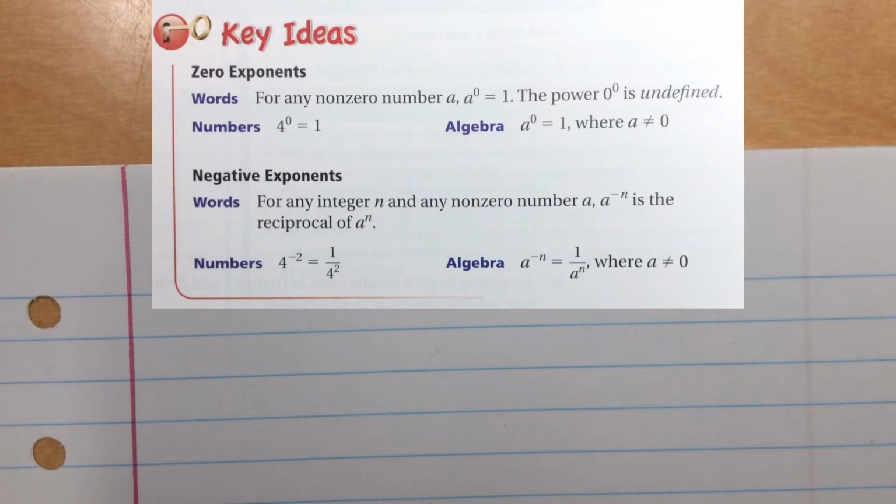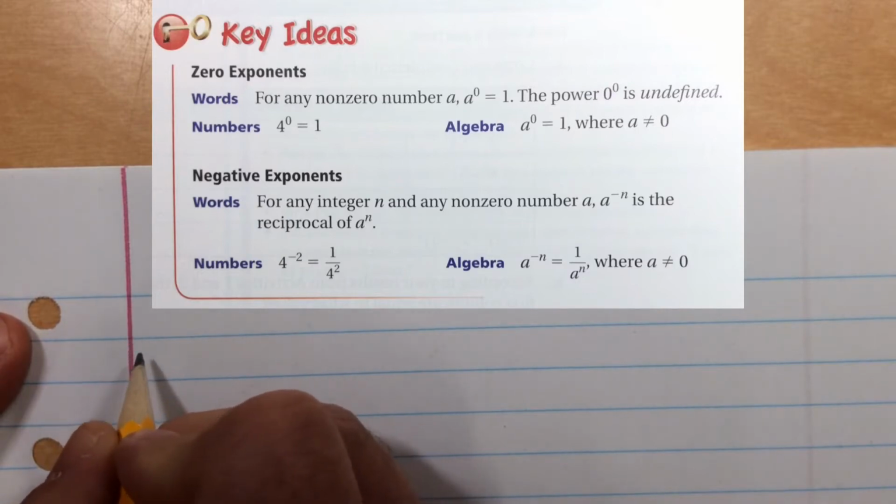Hey, this is lesson 16.4 where we're talking about zero exponents and negative exponents, okay? It starts on page 730 in your textbook if you're following along.